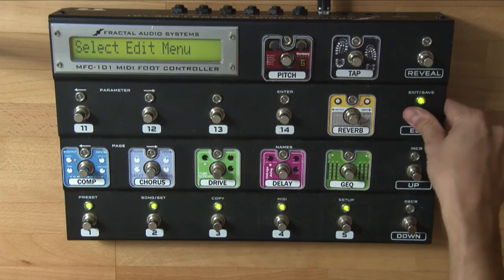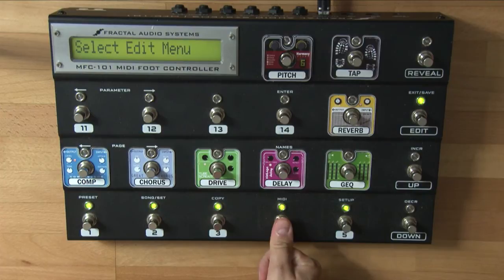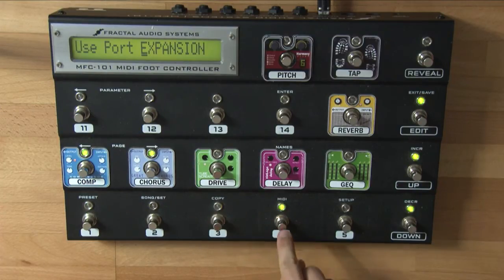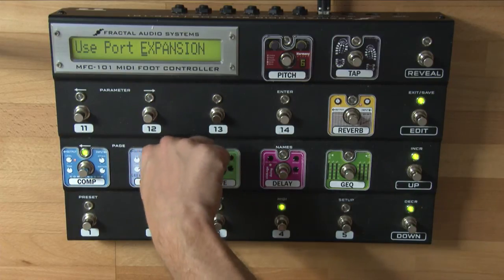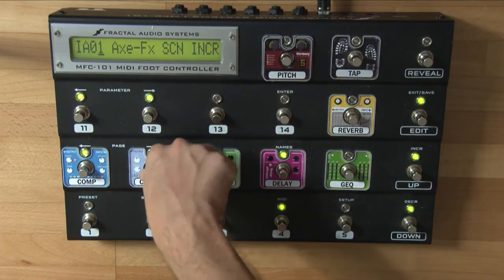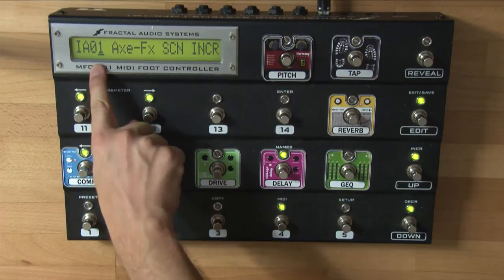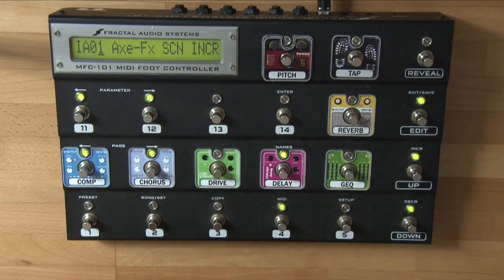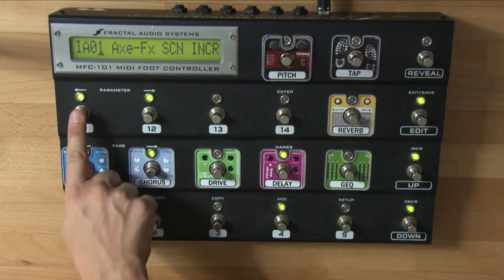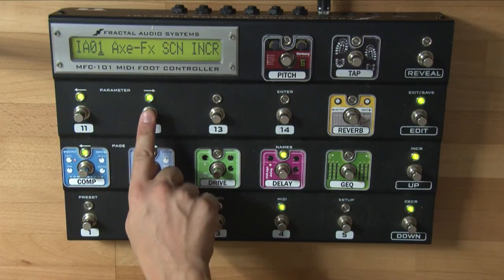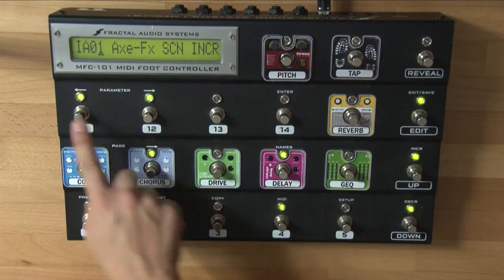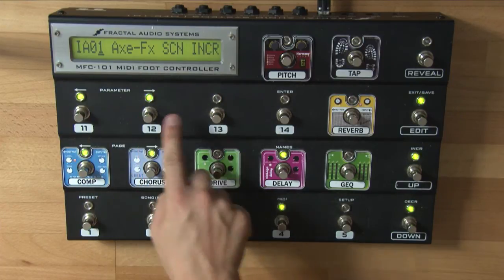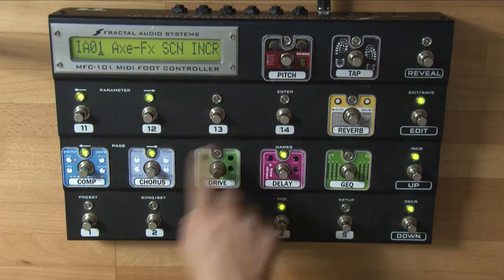Press the edit button, then go to the MIDI edit menu by pressing button 4, then scroll with the page buttons until you reach this IA01. Now I want to, for an example, assign drive block 1, amp block 1 and cabinet block 1, the XY states, to these three buttons, 11, 12 and 13.